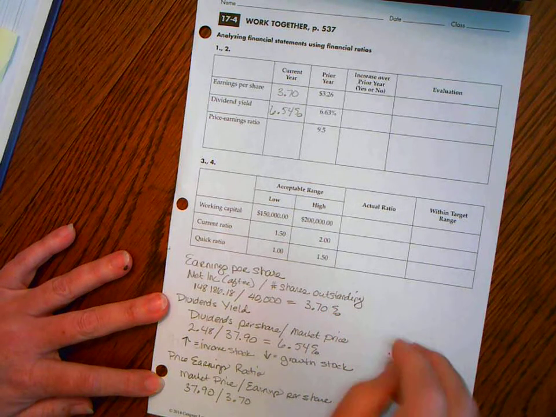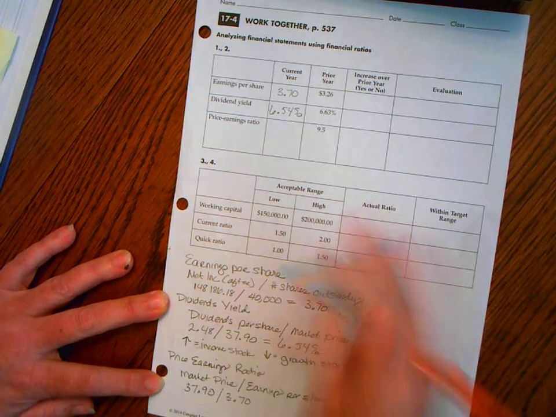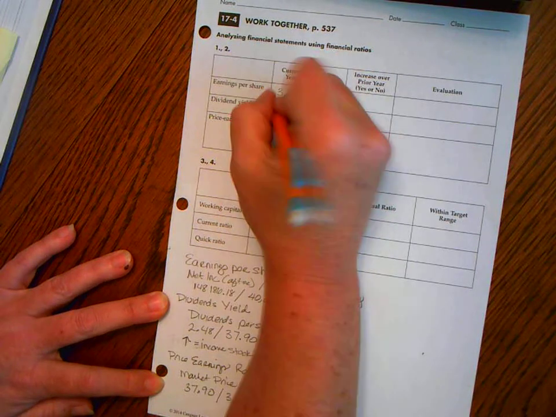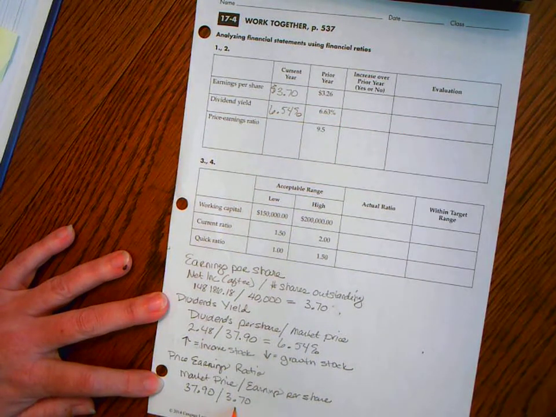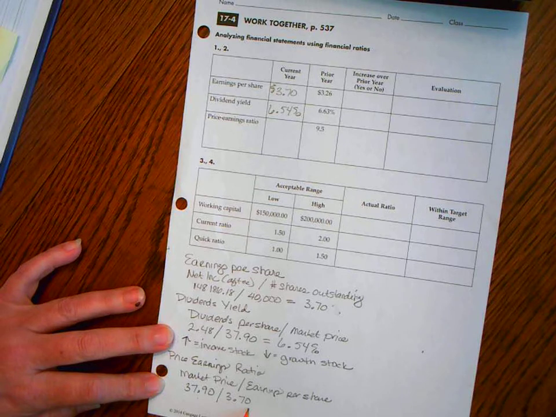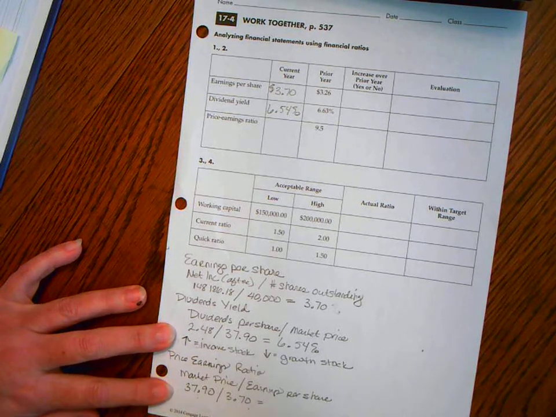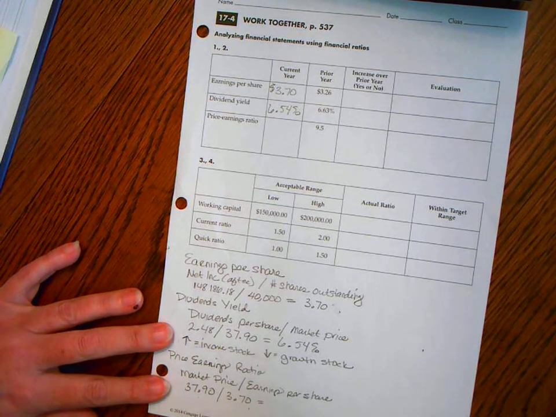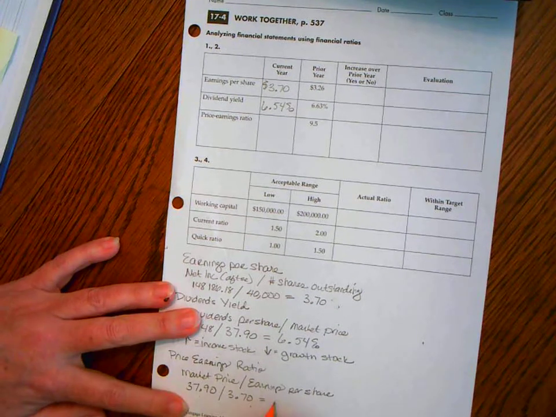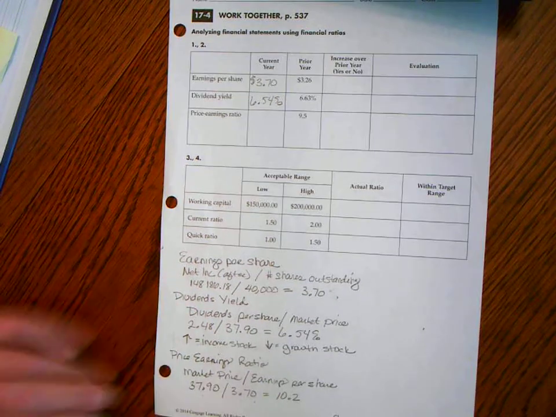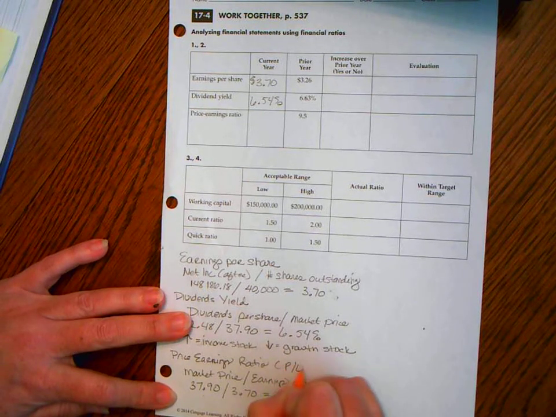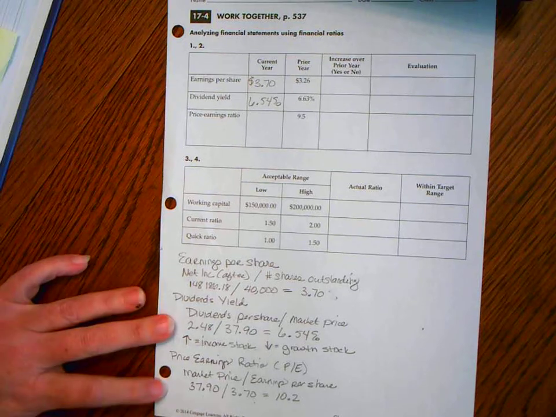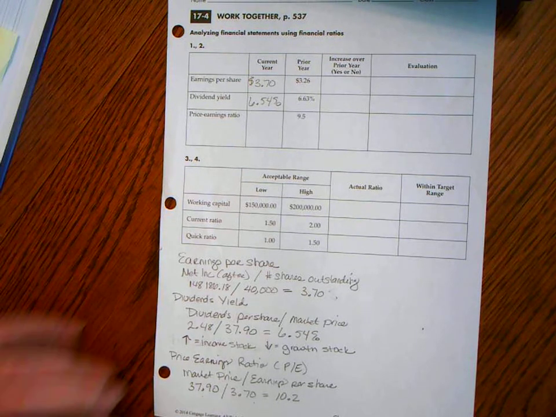Oh, this is not percent. That's a dollar amount. Yeah, earnings per share is a dollar amount. That's percent. Okay, that would make more sense here. Then that number is 10.2. And you may see this just listed as PE, the price to earnings ratio, if you're watching or reading things.